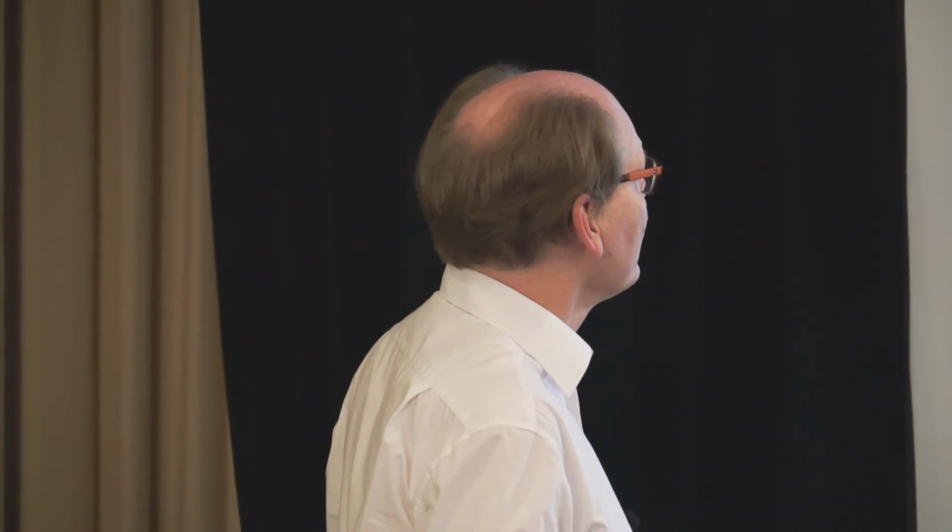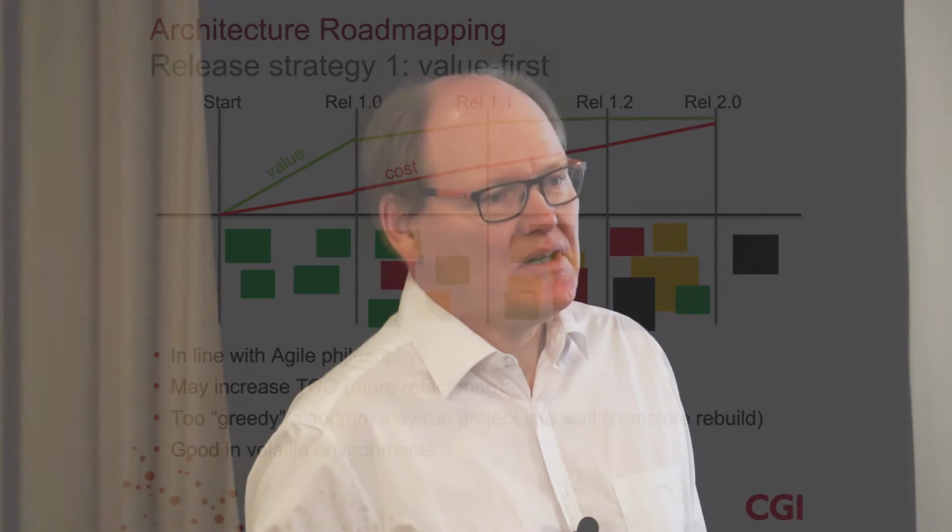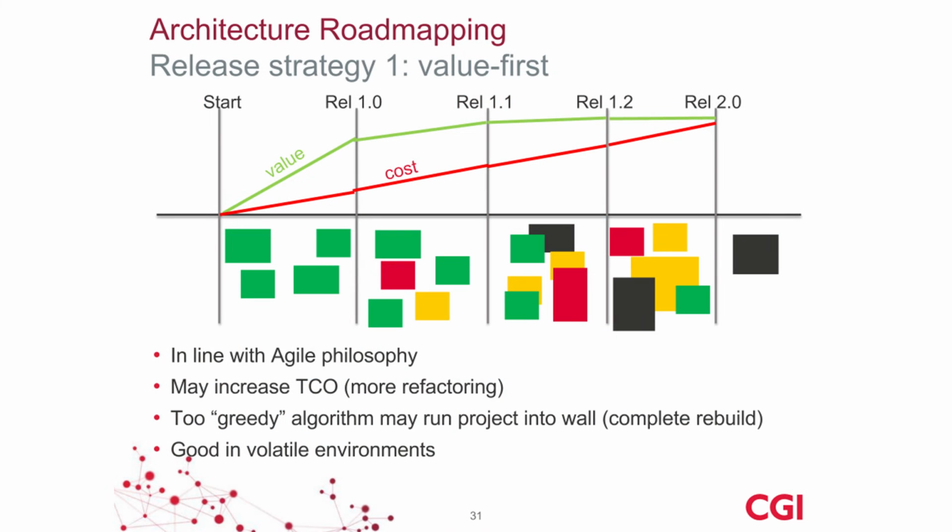We can now look at various strategies for planning these roadmaps. This is one extreme. It's the value first planning. So in this example, we start with green stuff, of course. And then in the second iteration, maybe we will repair a defect, and maybe we will build one little piece of architecture, etc. But value first.